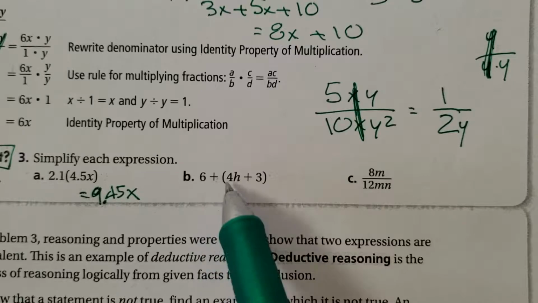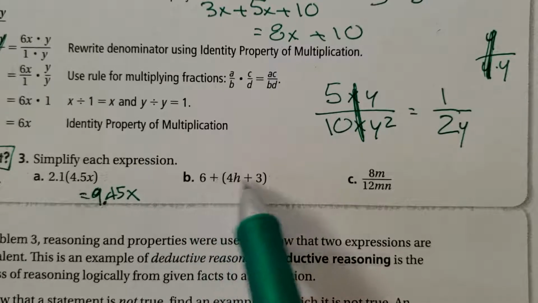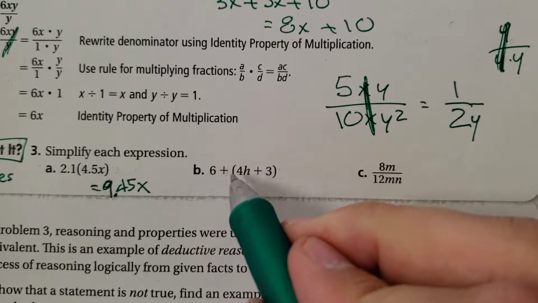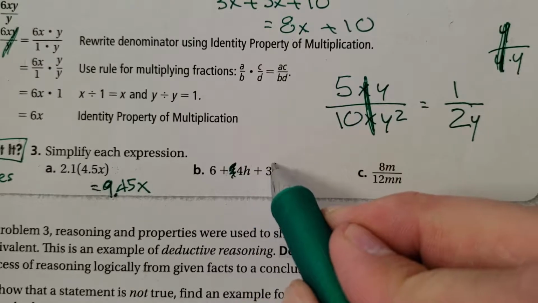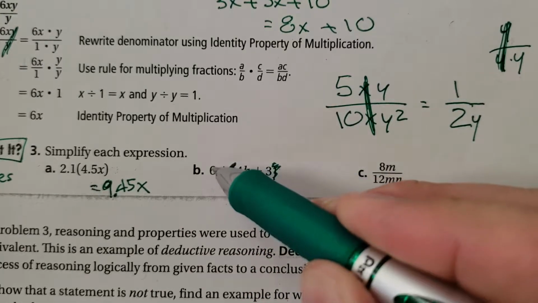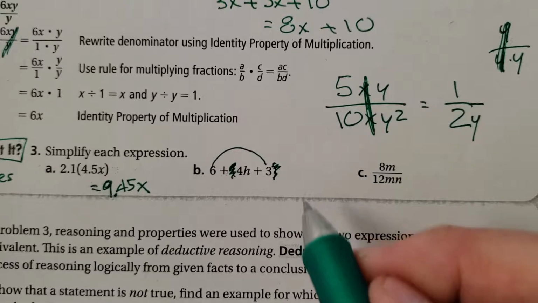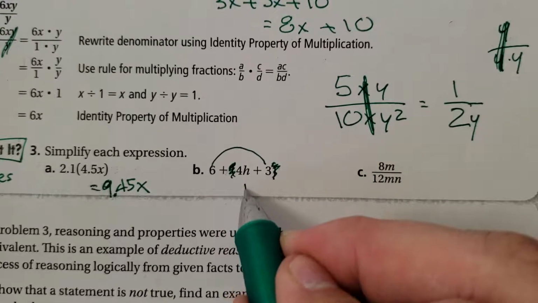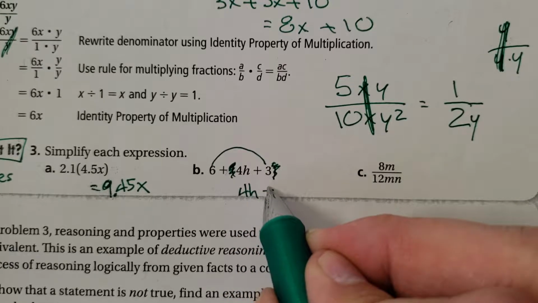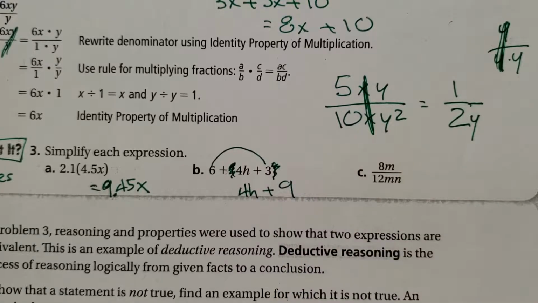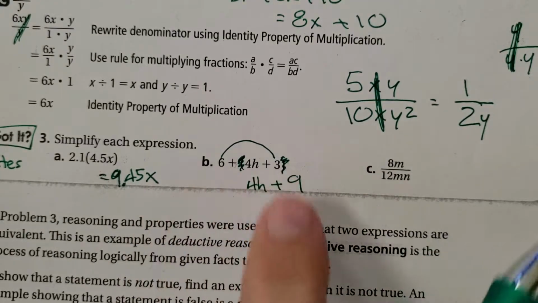All right, we have 6 plus this group. Now, since it's all addition, you can get rid of these brackets. They're kind of pointless, to be honest. See you later. Oh, 6 and 3, you are like terms. 4h is still going to be 4h. There are no other h values to change it to anything else, so it stays a 4h plus 9.